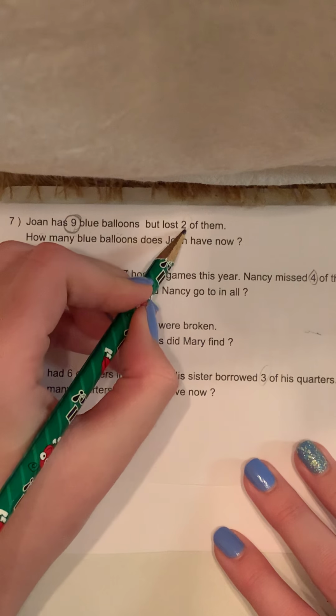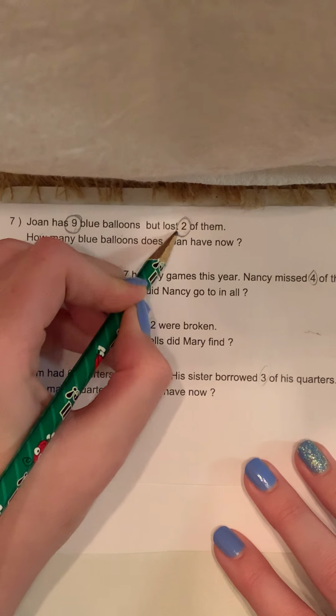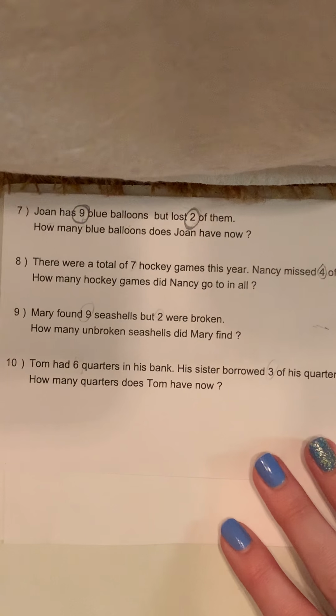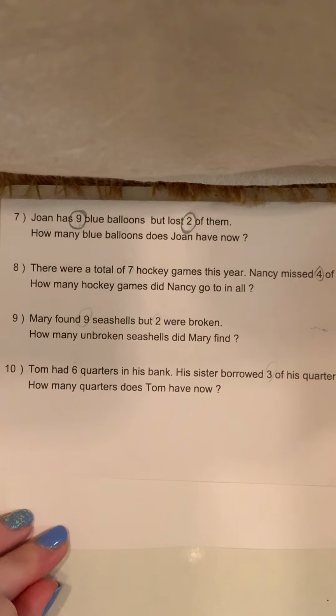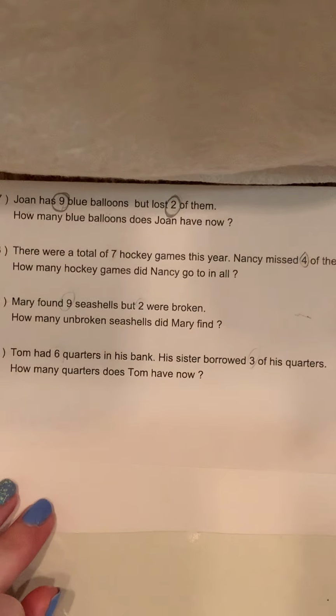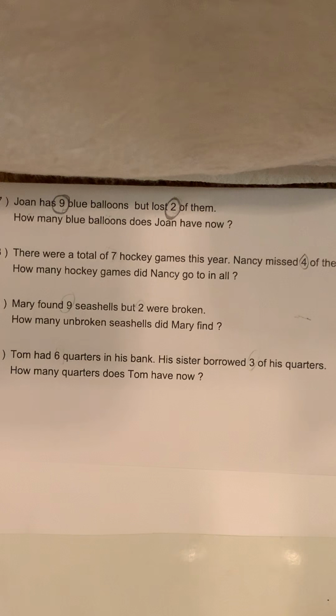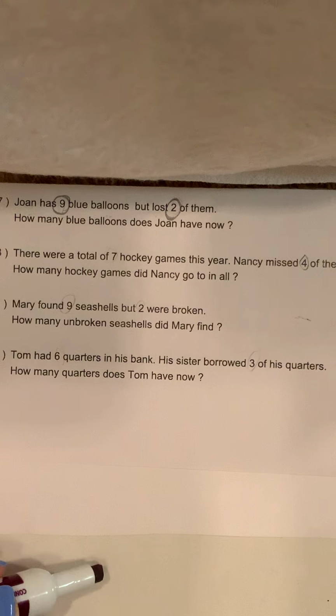I'm going to circle the 2 numbers in this problem because I am subtracting them. For this problem, I am actually going to draw a picture. And this is just to show you how you could use pictures to help you solve subtraction problems.